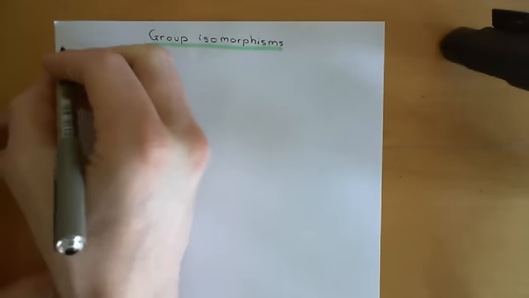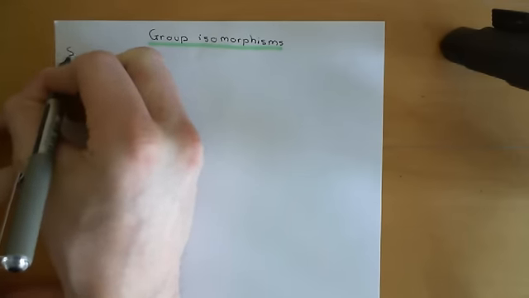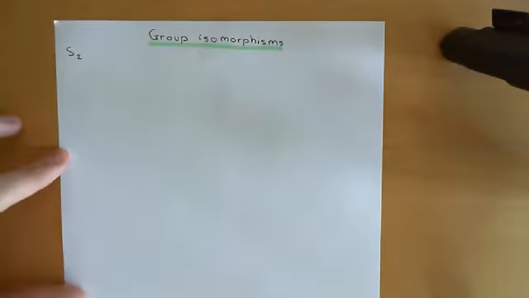Let me firstly draw you out two groups that are isomorphic to one another, and hopefully you might be able to get what the idea of two groups being isomorphic actually is. The first group that I'm going to show you is one that we've already covered in previous videos, which is the symmetric group of two elements, so S2.